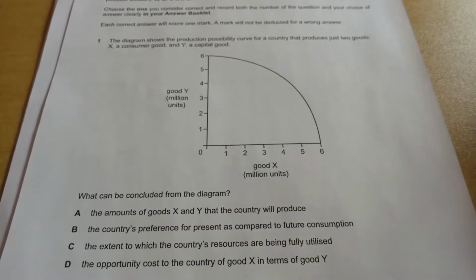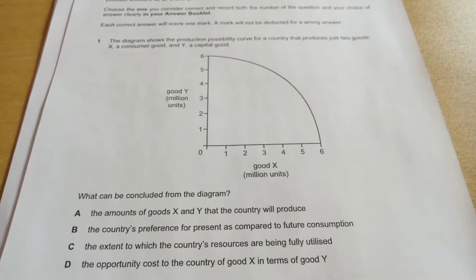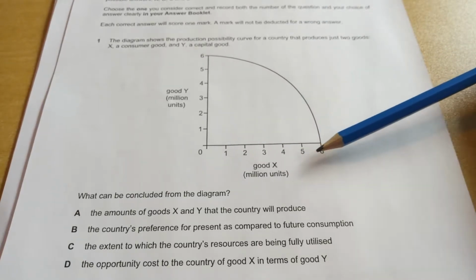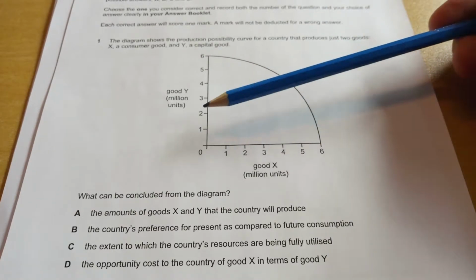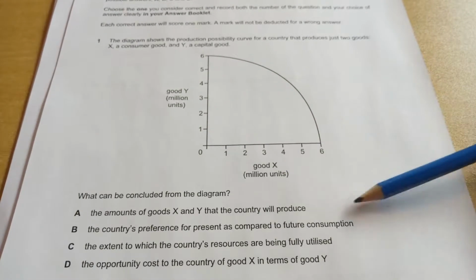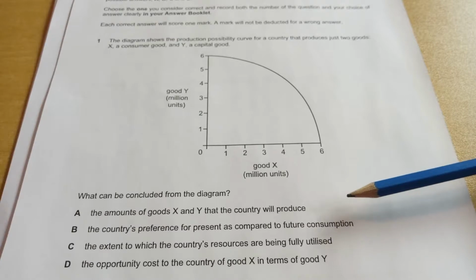Hi everyone, so let's get stuck into the 2011 pre-U economics multiple choice paper. Now here on our first question we've got the diagram shows PPC for a country that produces just two goods, X, a consumer good highlighted in millions of units, and Y, a capital good highlighted again in millions of units. What can be concluded from the diagram?